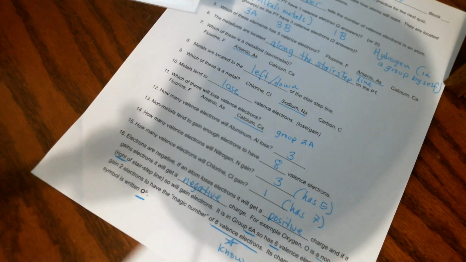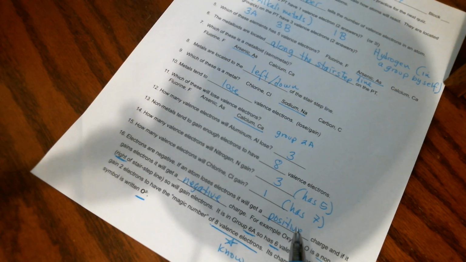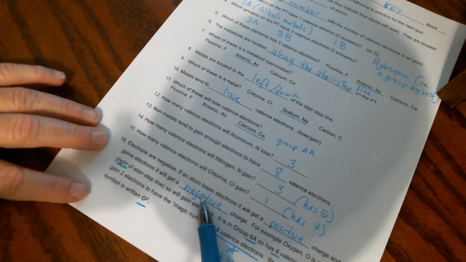Okay, so here it says if it loses electrons, it becomes positive. You really need to understand that because electrons are negative. So if it loses negative electrons, it becomes positive. Just like when you lose your negativity, you have a more positive attitude. If it gains electrons, it will have a negative charge.